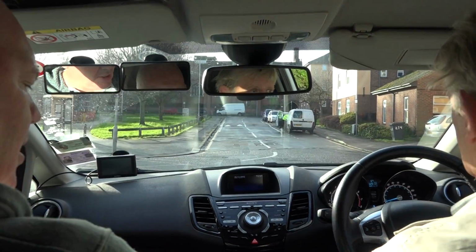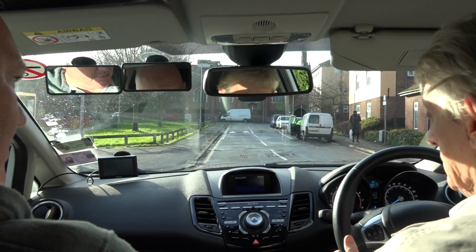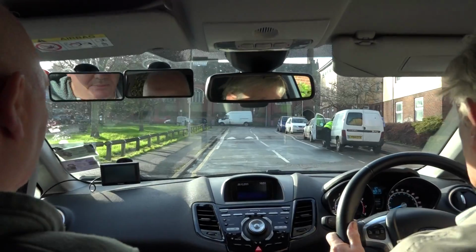So, what are you going to do with that clutch? Where are you going to keep that clutch? Find the biting and driving point. Fantastic. Get it moving about 1.5 car lengths. Then you do a spinner, isn't it? Fantastic.